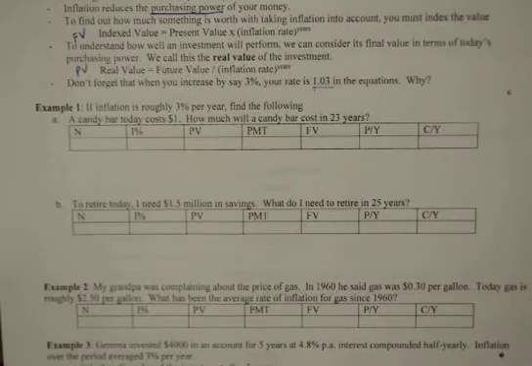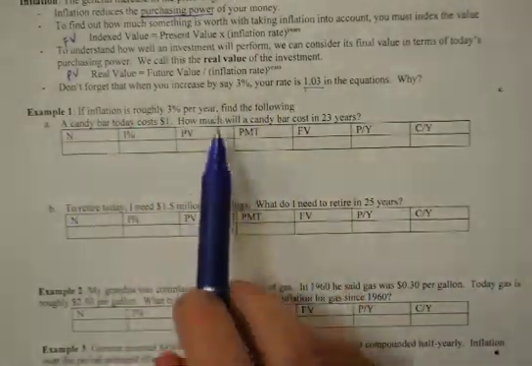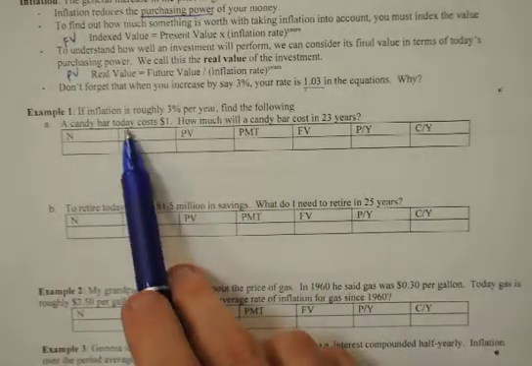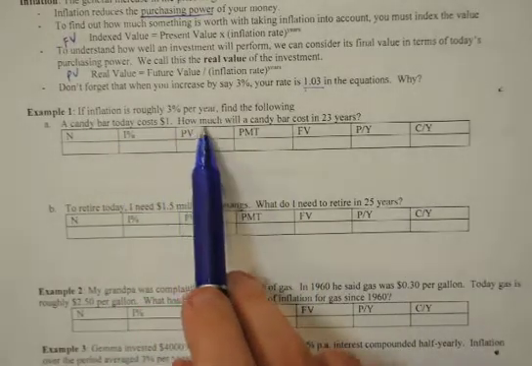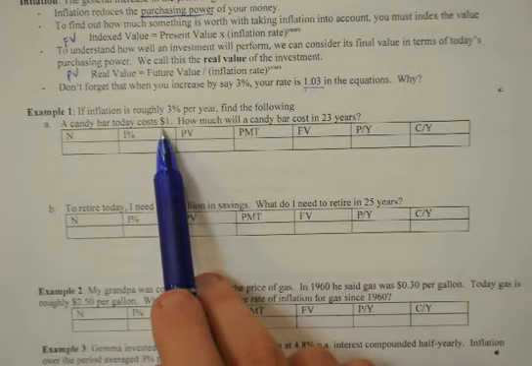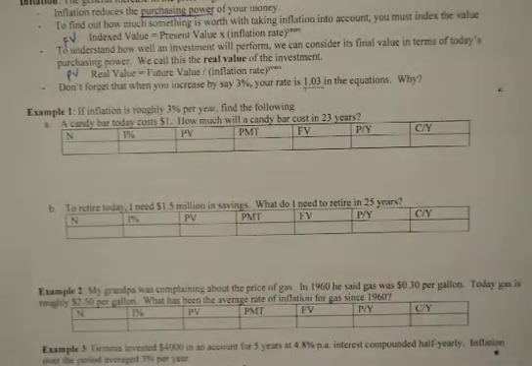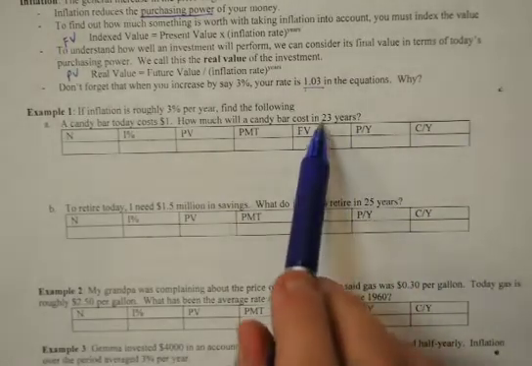All right, example 1. If inflation is roughly 3% per year, we'll do A and B under that. A candy bar today costs $1. How much will the candy bar cost in 23 years? So today you ask, hey mom, can I have $1 for a candy bar? How much will your children be asking you for a candy bar?